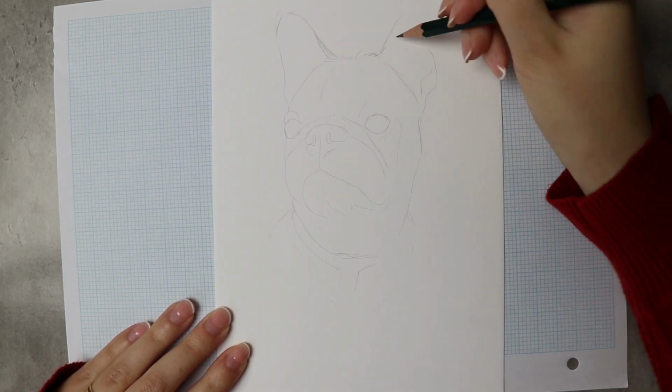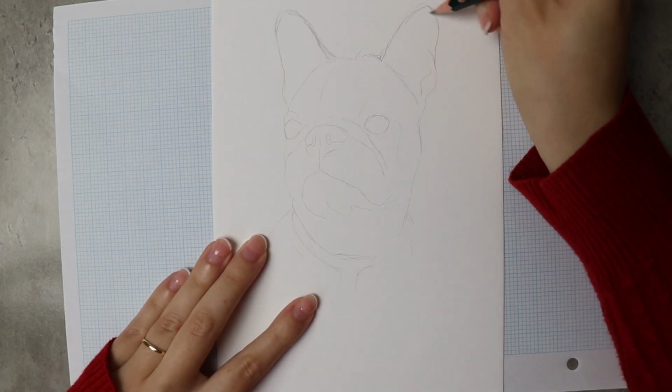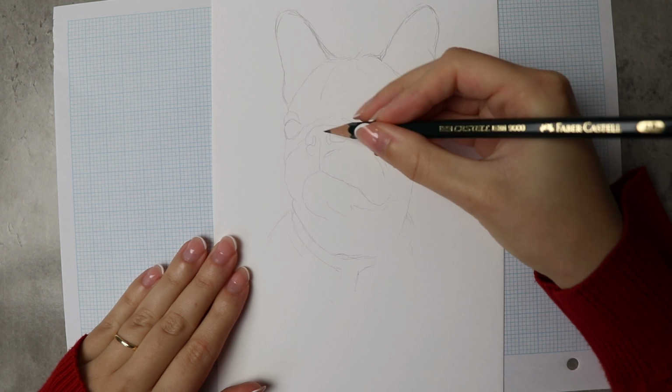I'm going to talk through drawing Hank today, this wonderful pug, and we're going to focus on form. So let's talk about shape recognition.